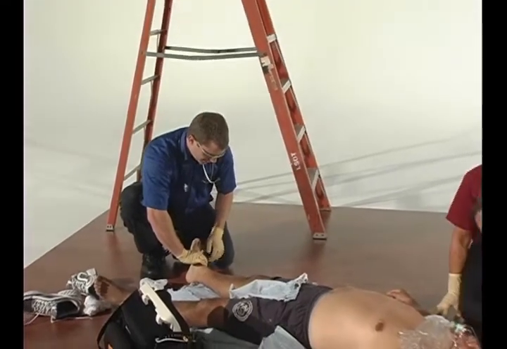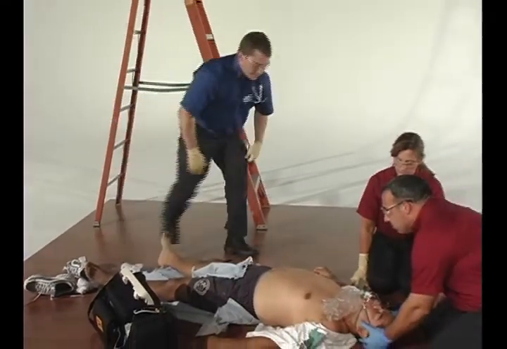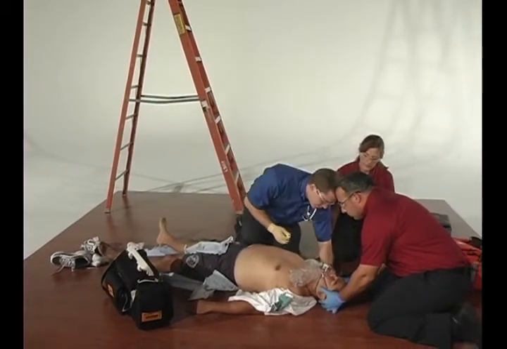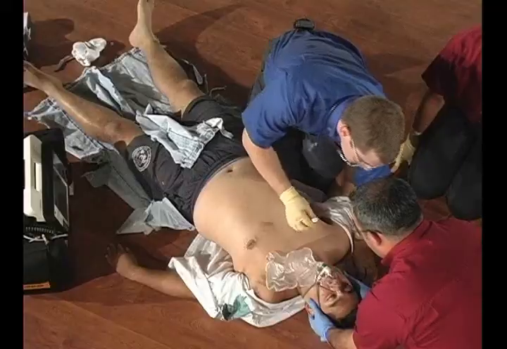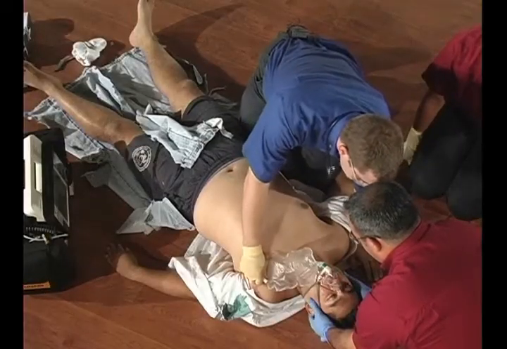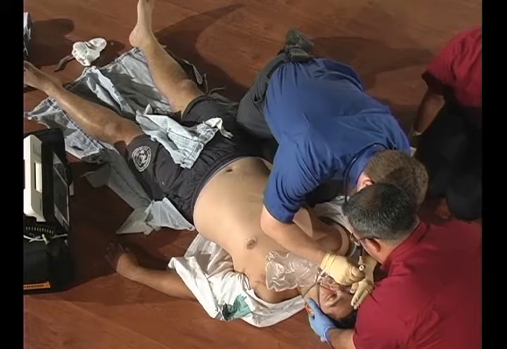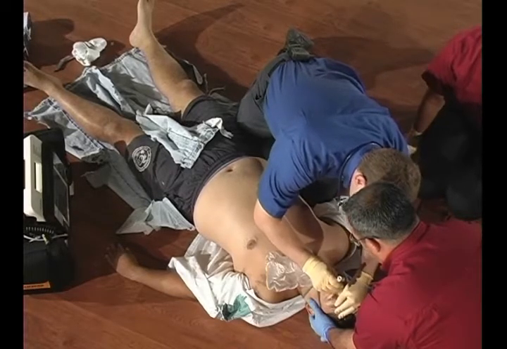Peripheral pulses are rapid and strong. At this point, I need to do my detailed trauma assessment. Beginning at the head, I'm going to check the head, ears, eyes, nose, and throat. Starting with the head, there's no obvious trauma. Checking the eyes, I'm going to check the patient's pupils. Pupils are equal and reactive to light.